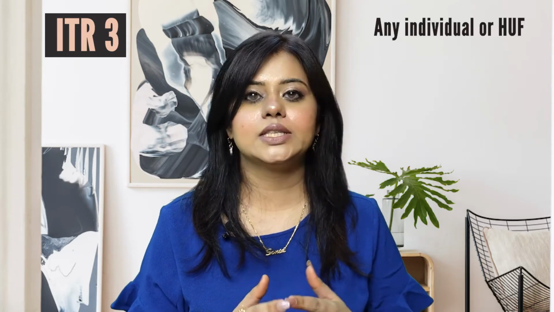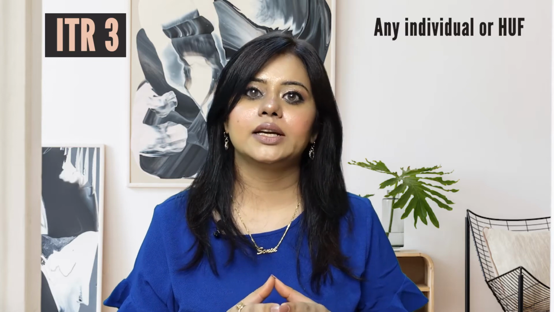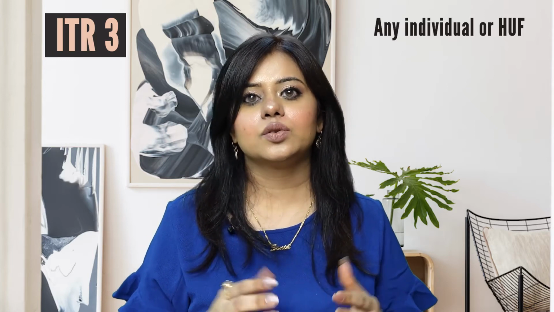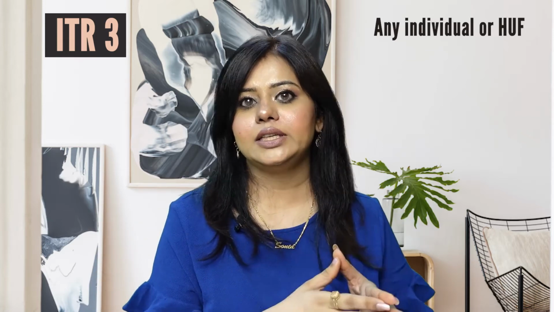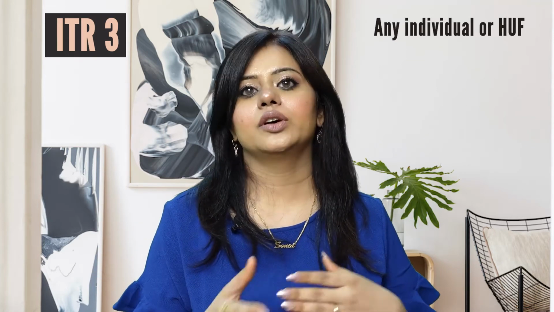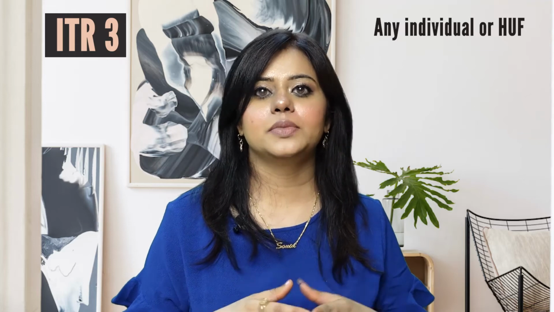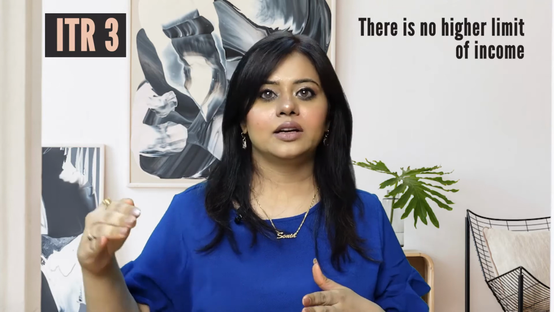So again, you have seen that it does not have the criteria of residency. ITR-4 was only applicable if you are a resident, but ITR-3 you can file even if you are a non-resident earning income from business in India. Now for ITR-3, there is no higher limit of income.